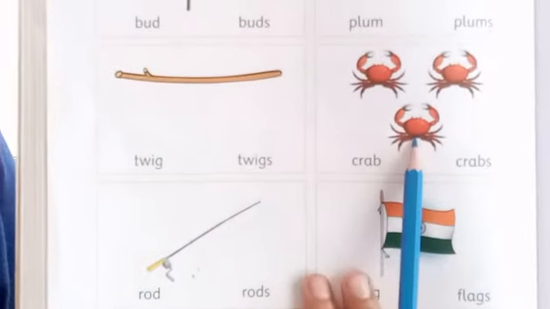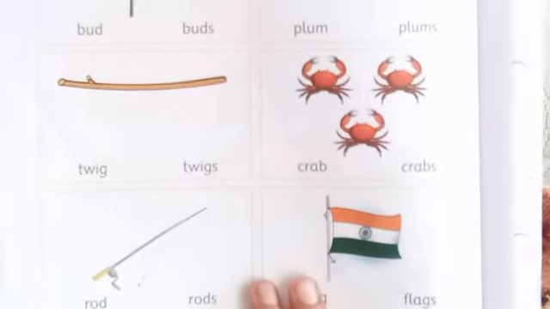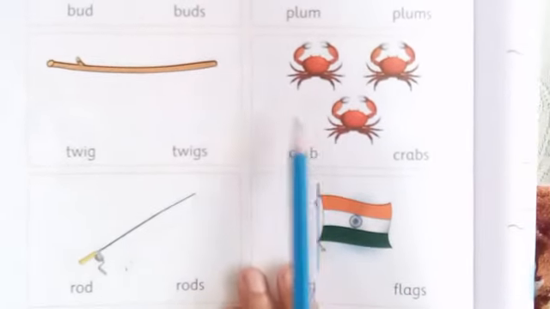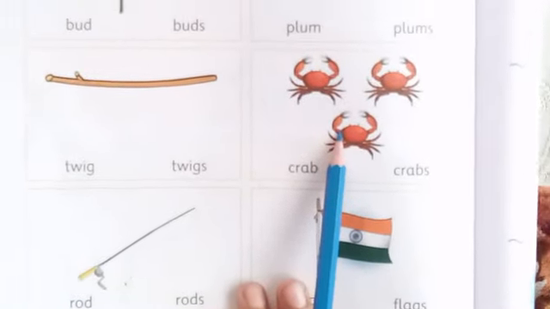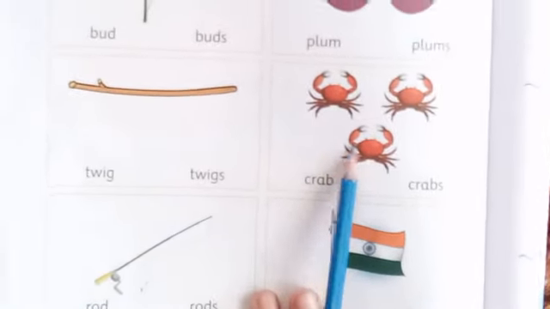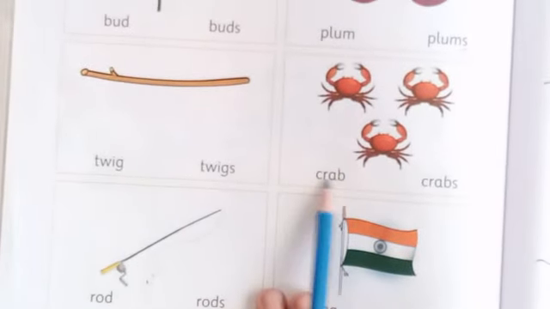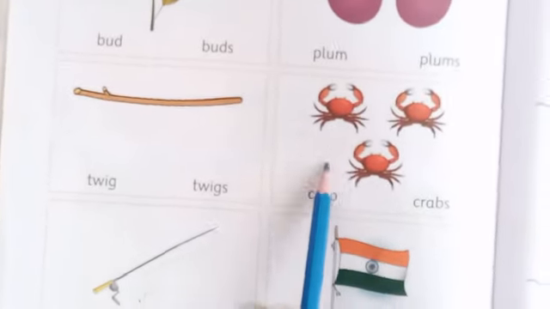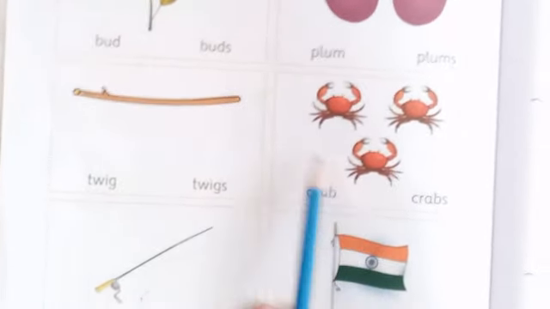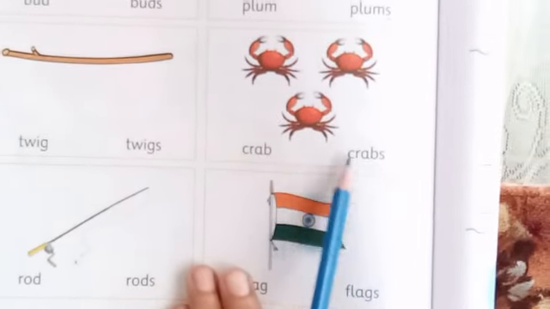Here children, crab. Let's see. We have one or many. Here we have many crabs. 1, 2, 3. Is it one? No, it's 3. So we have many crabs. So is it crab or crabs? Yes, children, we have many. So the word crab will end with s sound. It's crabs.